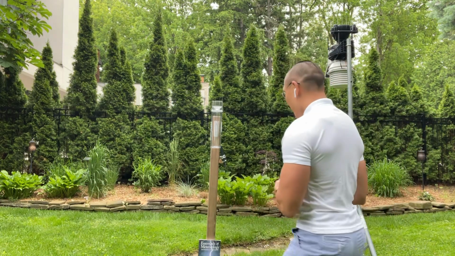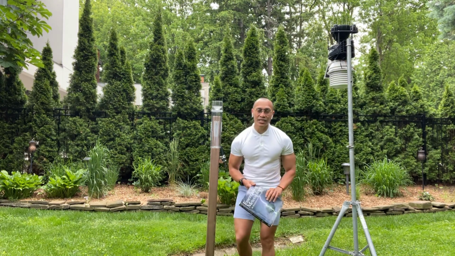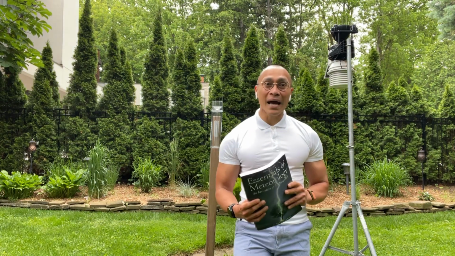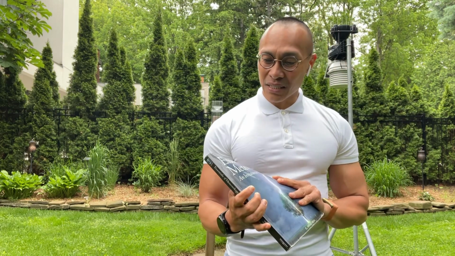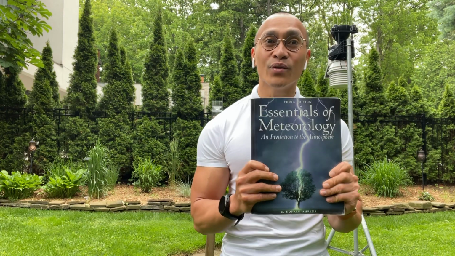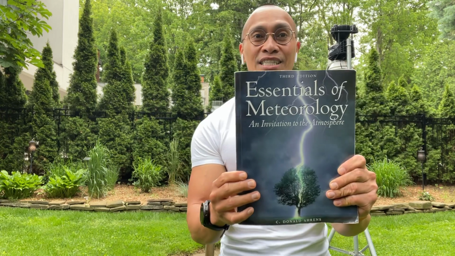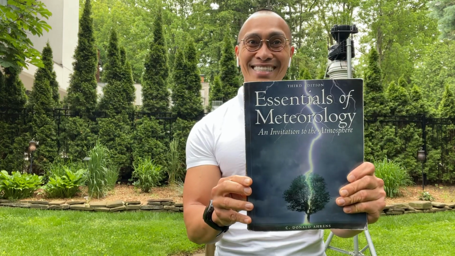Well, yesterday I covered a special weather book, and to continue my series of weather books that impacted me and made me appreciate the science of weather, today I'm going to cover a book that I actually used when I took Meteorology 101 at university. This book is called The Essentials of Meteorology, an Invitation to the Atmosphere.